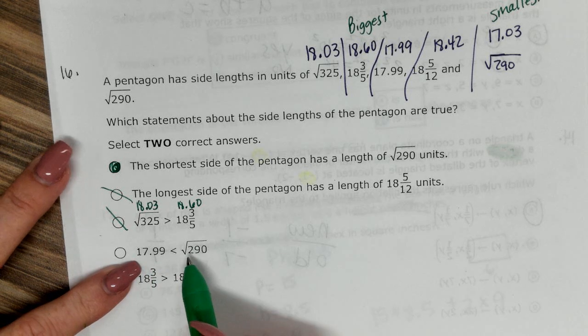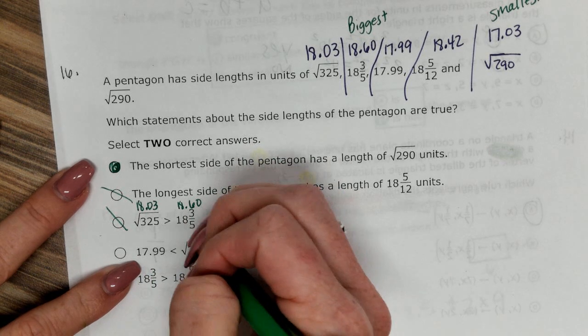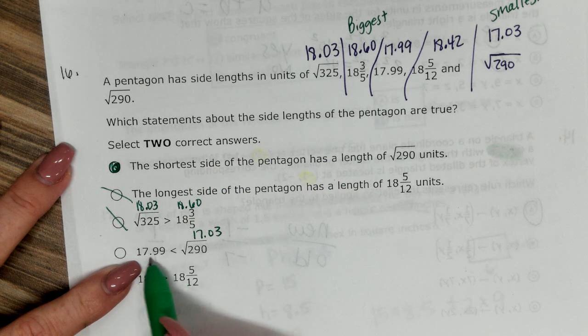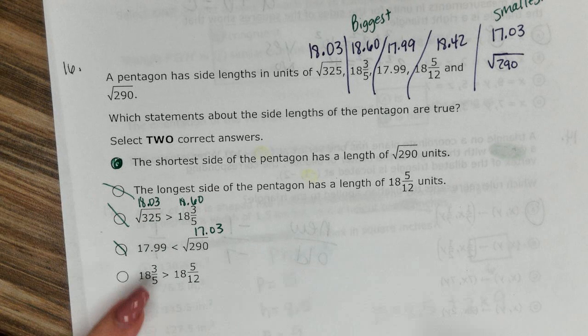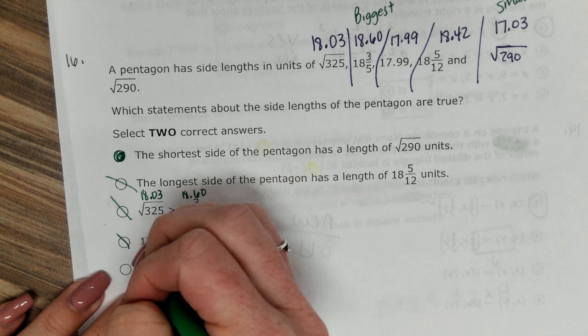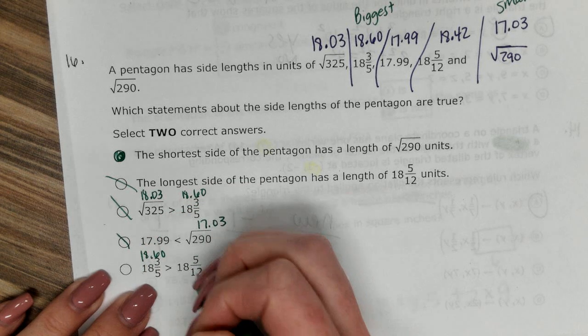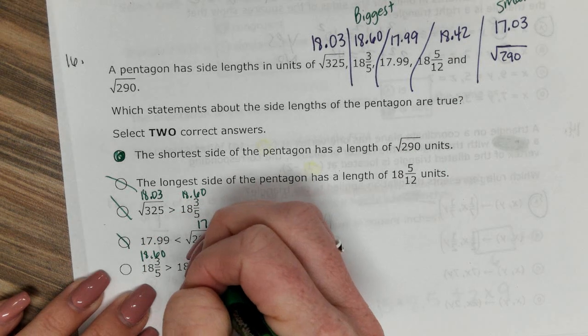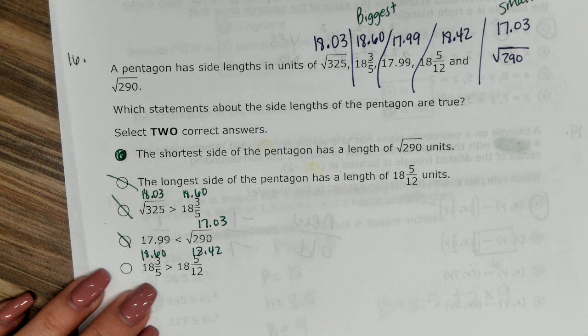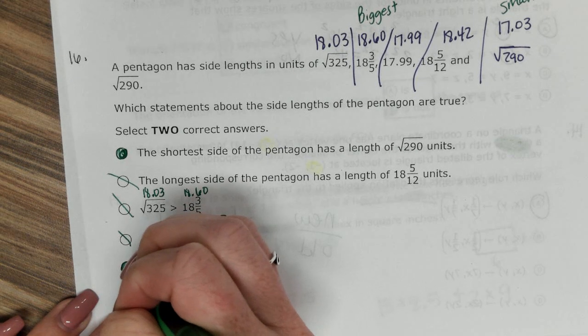$17.99 is less than the square root of 290. Well, here's the square root of 290. Is that true? No, that's bigger. So it has to be this one, but let's check it. 18 and 3/5, that was 1860, is greater than 18 and 5/12, so that was 18.42. Is $18.60 bigger than 1842? Yes.